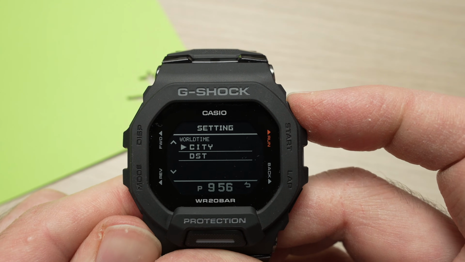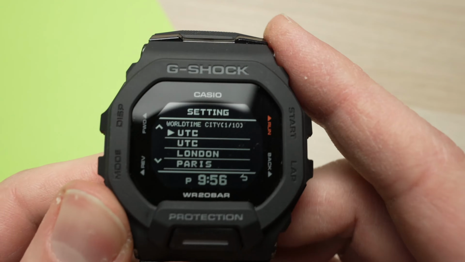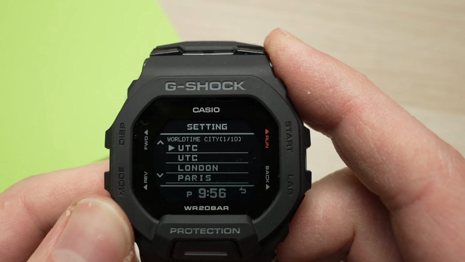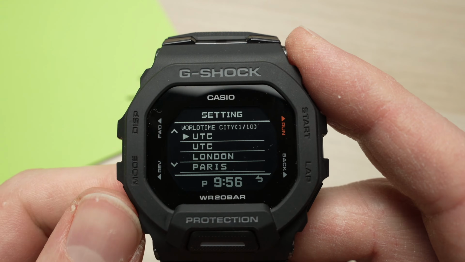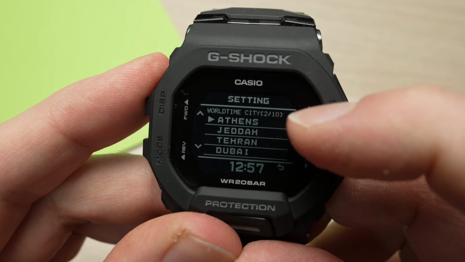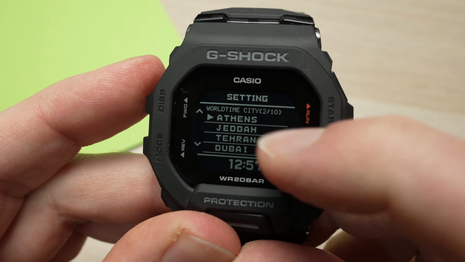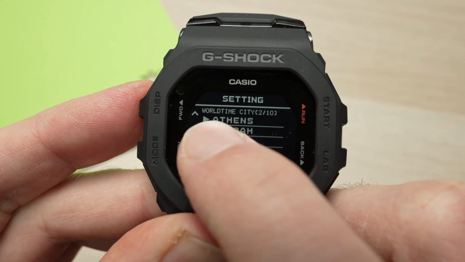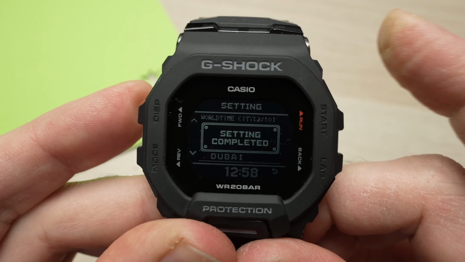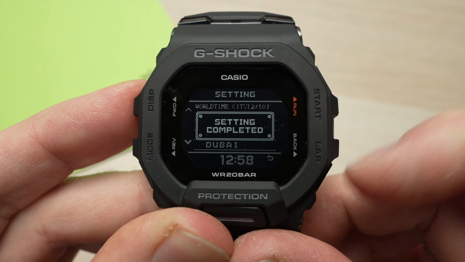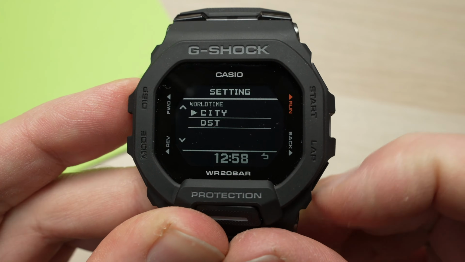Press the start button once again, and here you have to select one of the cities that is in the time zone you want to track on the top of your screen. So let's say I want Athens. I'll have my small triangle on the left side, and then I'll press start to select it. I'll get this setting completed, and you're done.